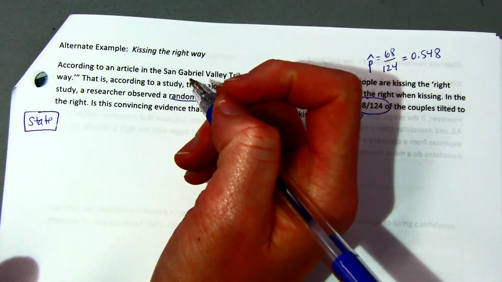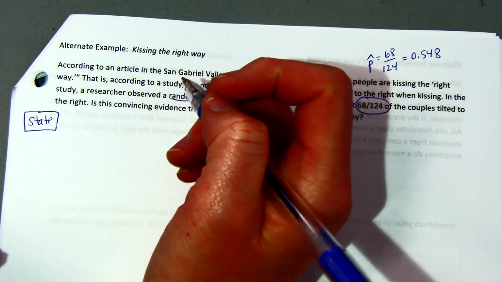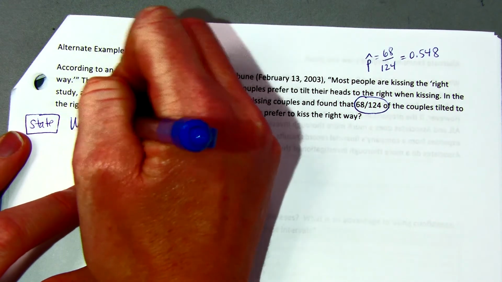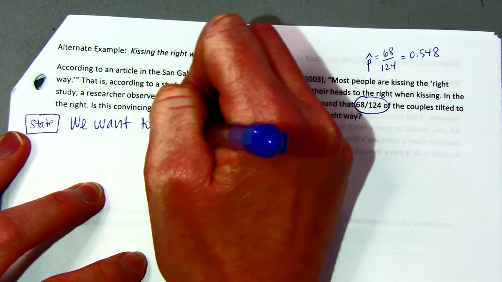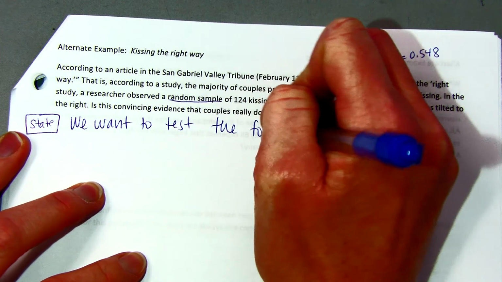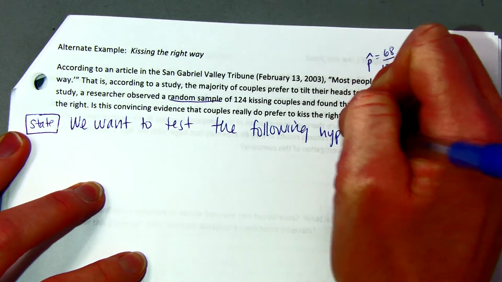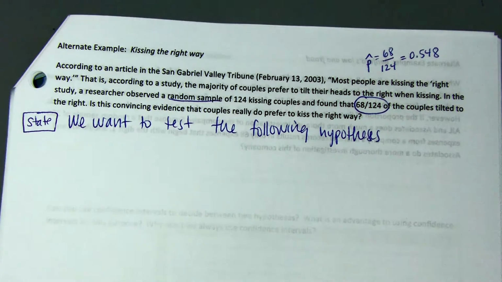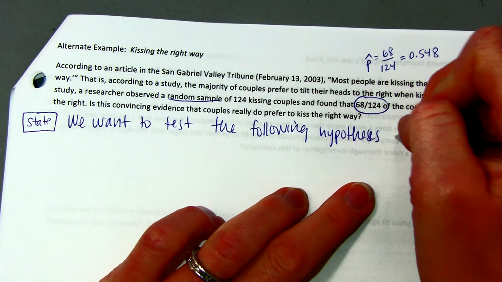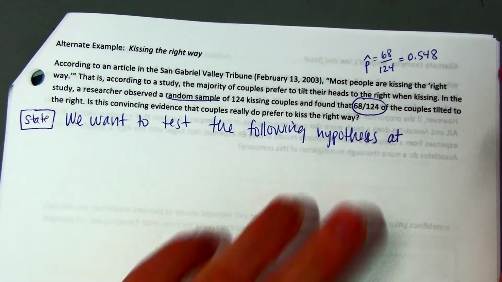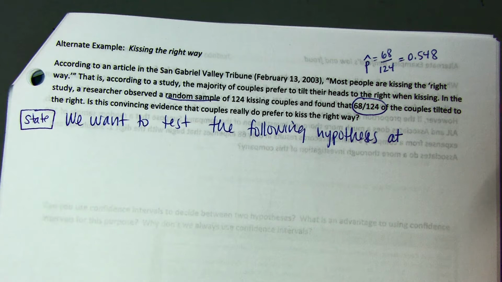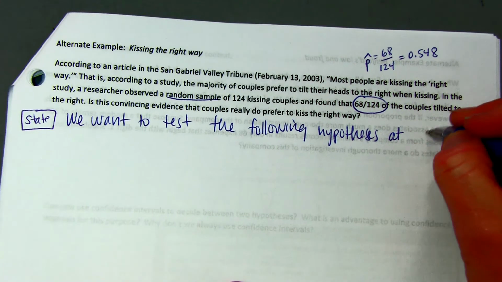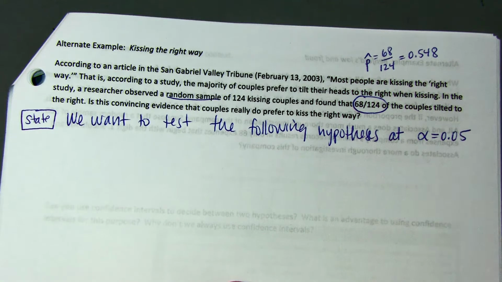For an interval, we said we want to estimate. For a test, we say we want to test. So we want to test the following hypotheses. And we also want to set up our level of significance right away. It doesn't ask us to do a particular level of significance, and so we'll just make one up. Typical alpha values are 0.01, 0.05, or 0.10. So I would say a typical value to choose if you're not sure which one to go with would be a 0.05, and that's just fine.